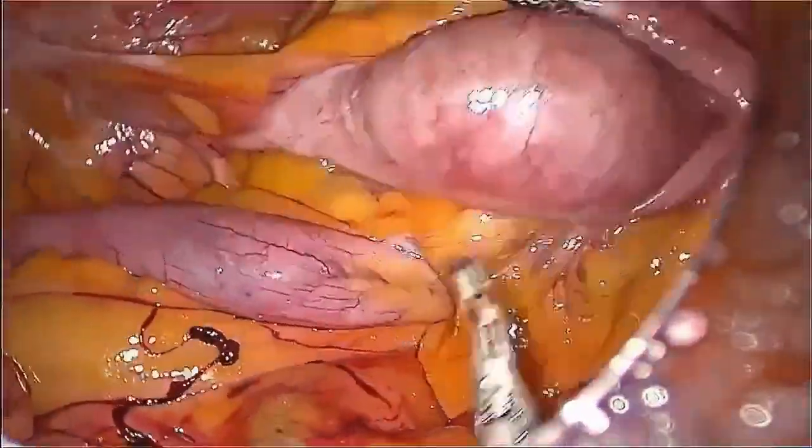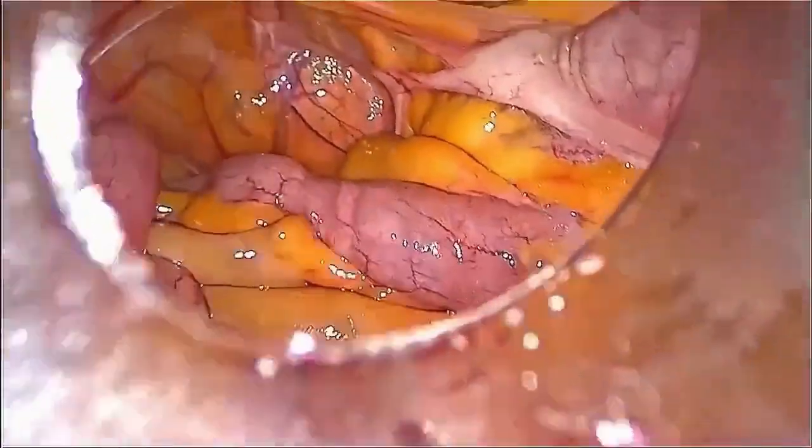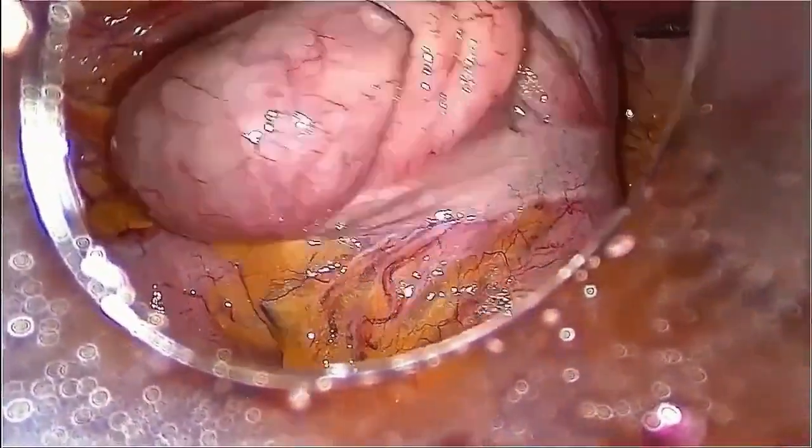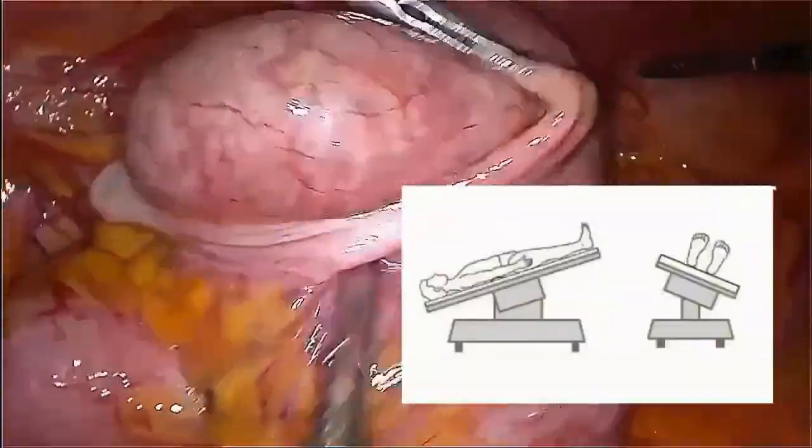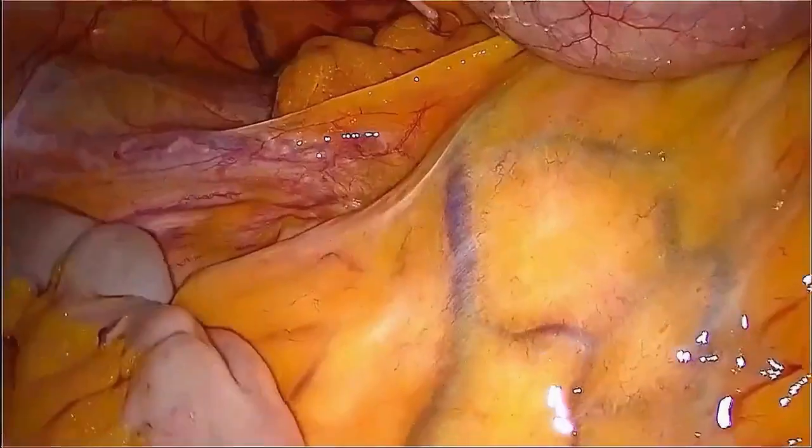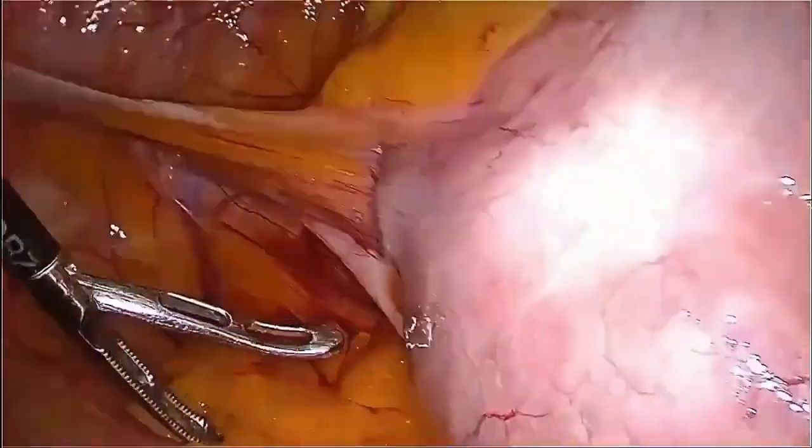For the best exposure of the peritoneum below the ileocecal region, it is necessary to change the operating table to the Trendelenburg position and to reposition the transverse colon over the liver.